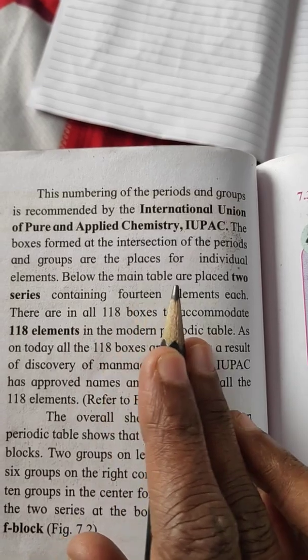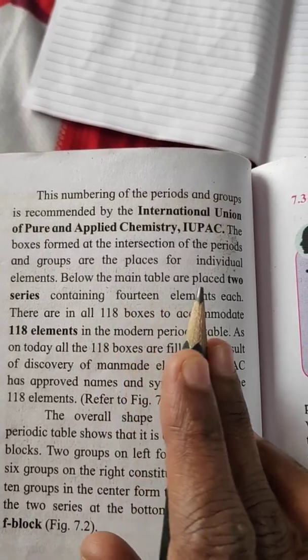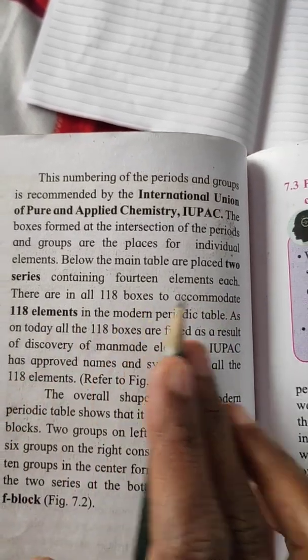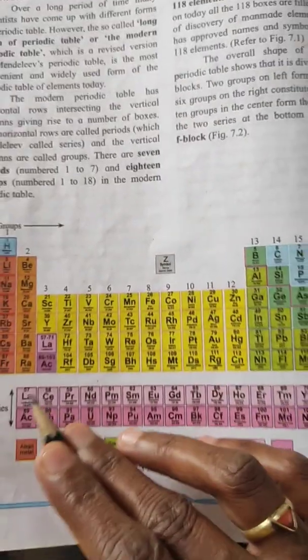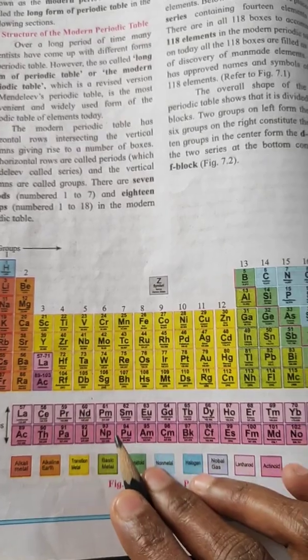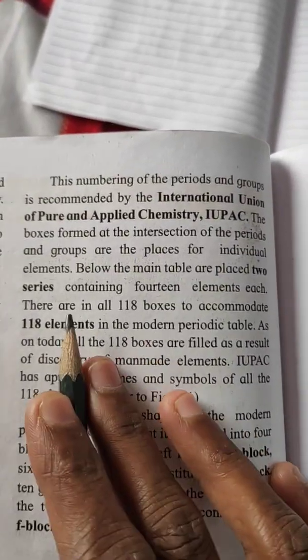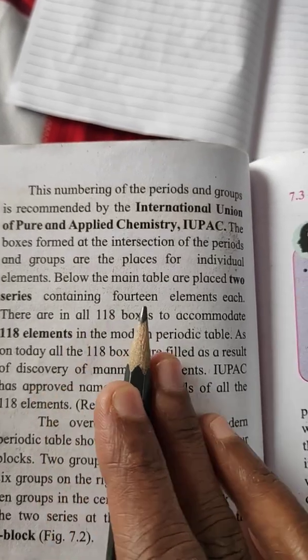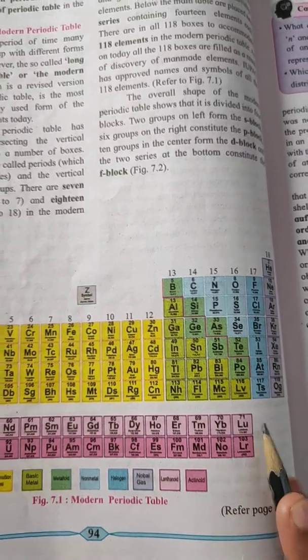Below the main table are placed two series containing 14 elements each. So below this periodic table there are the 14 elements. These two series are there below the main periodic table, each series having 14 elements.